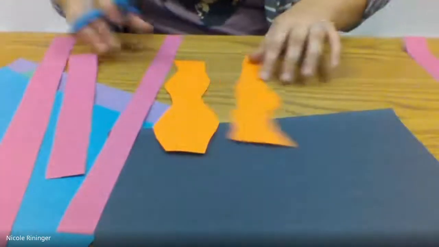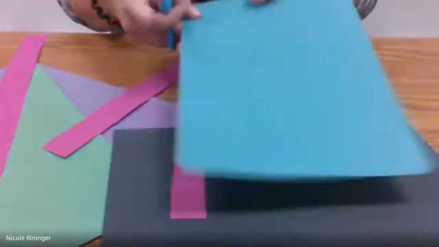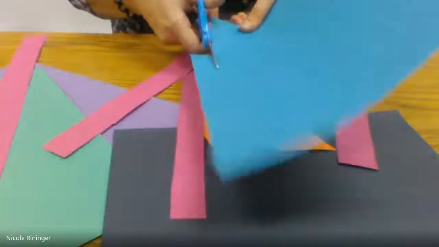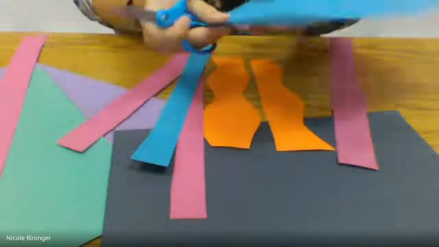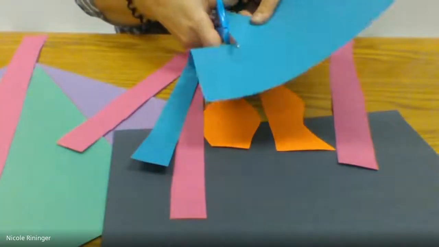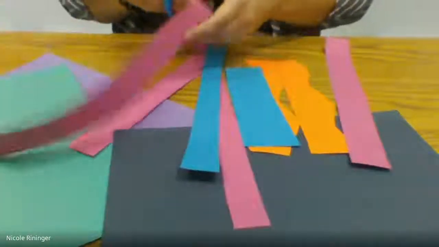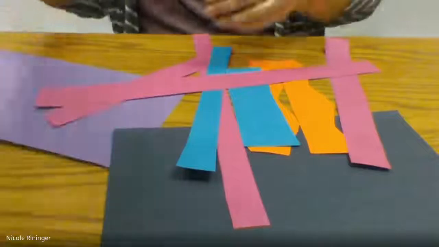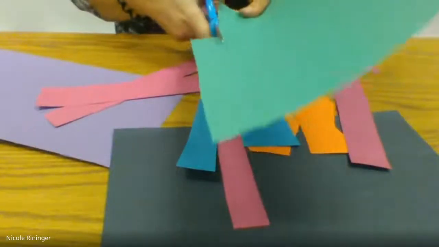I think I'm going to do a new color now. Maybe I'll do this turquoise color. I'm going to do a nice short, thick one right there. Maybe I'll do some of this green because I want my sculpture to be nice and bright.